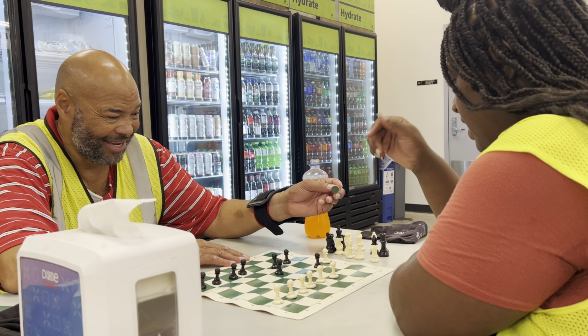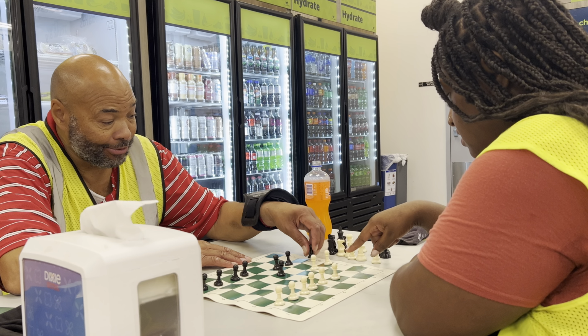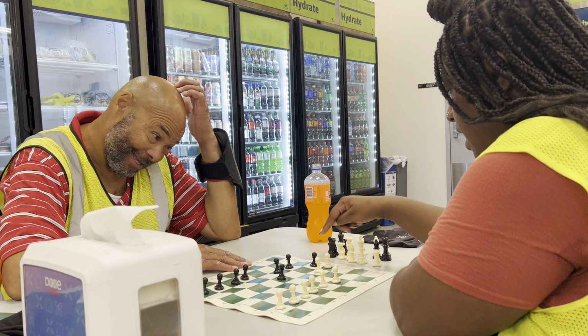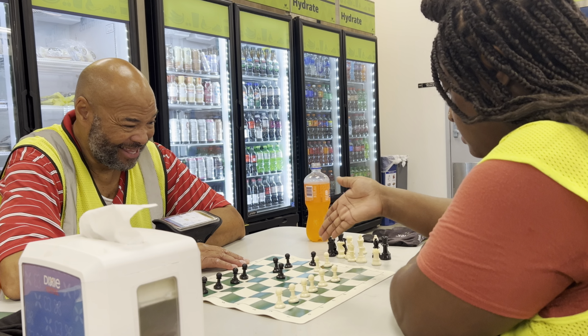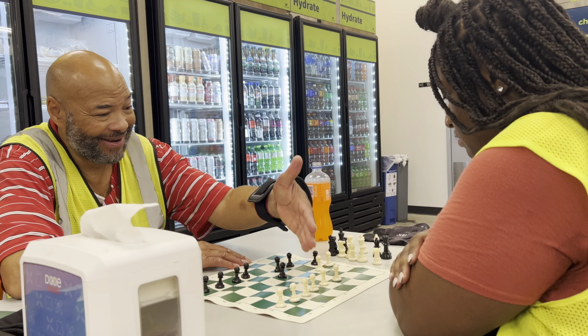Okay. So why can't you do that again? Because that's how they capture. Okay. No, they capture because they're on the same color, and they're on the diagonal. Yeah, these are diagonals, right?